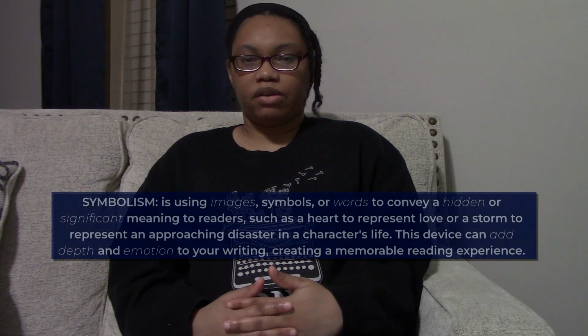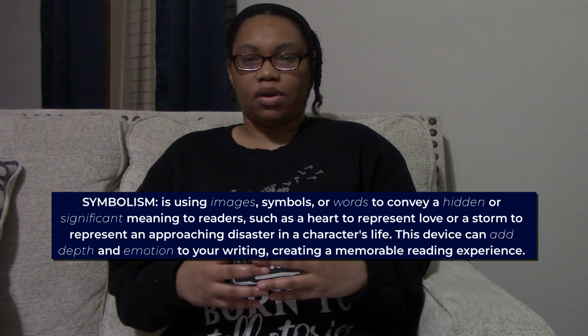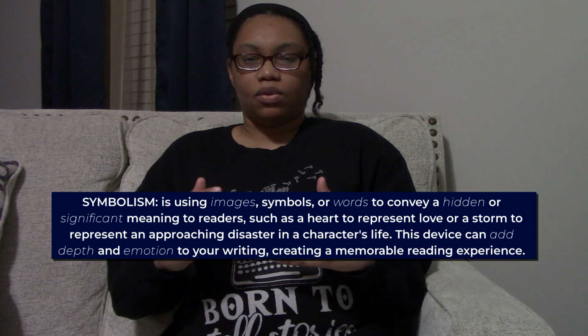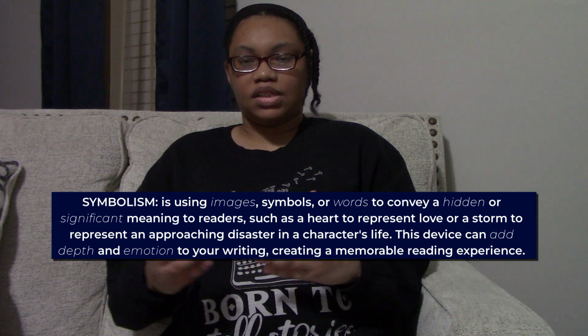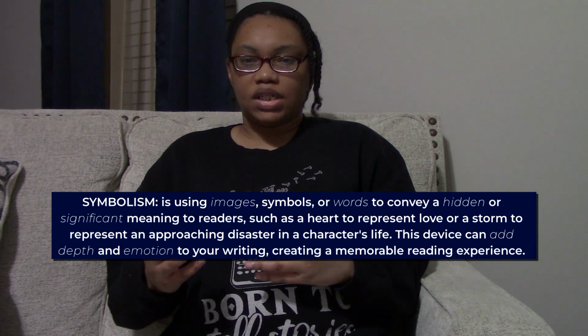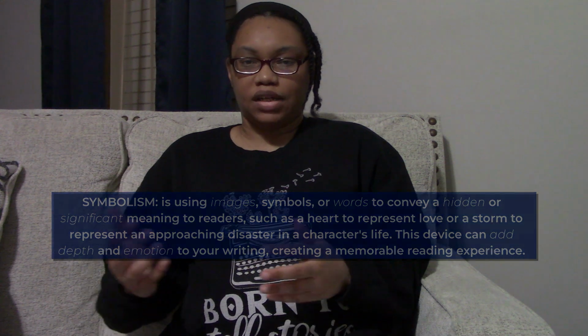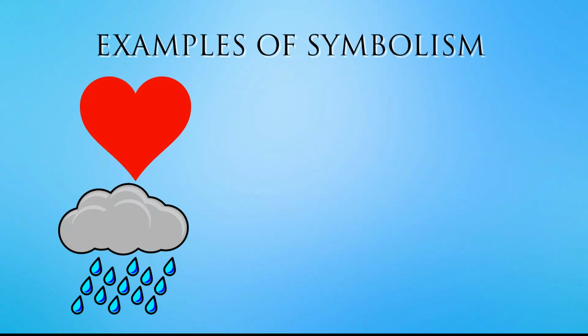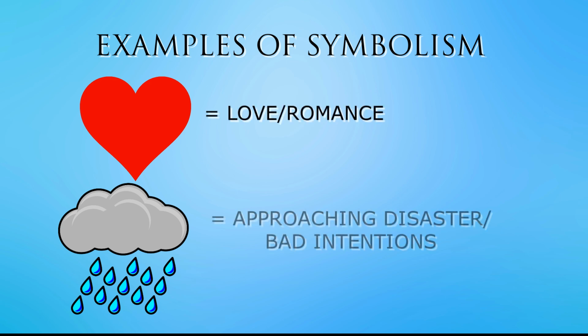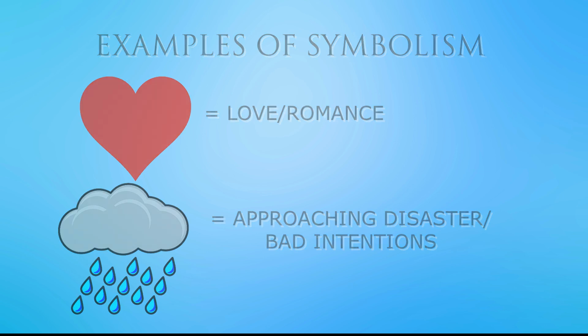Symbolism is where writers are using words, phrases, or images to convey a hidden or significant meaning to readers. For example, a heart to represent love, or a storm to represent an incoming disaster, is an example of symbolism.